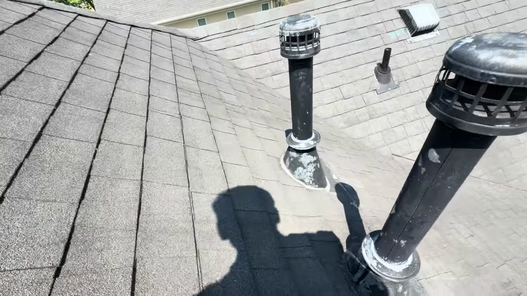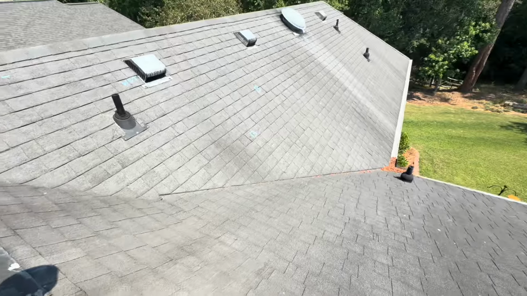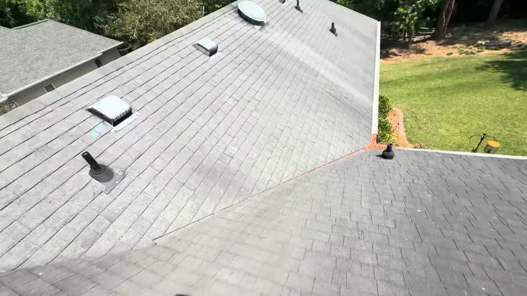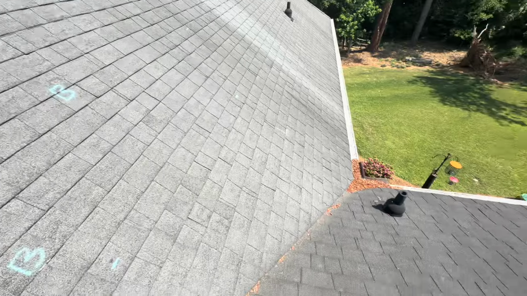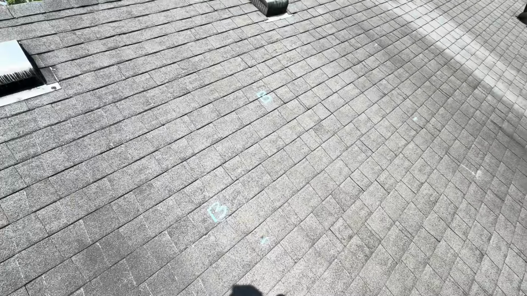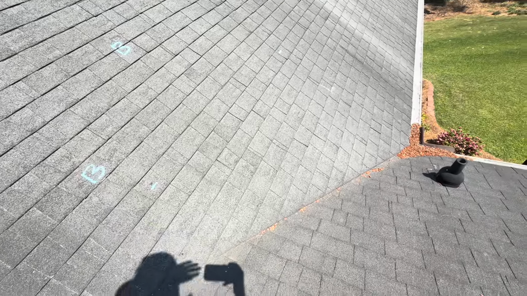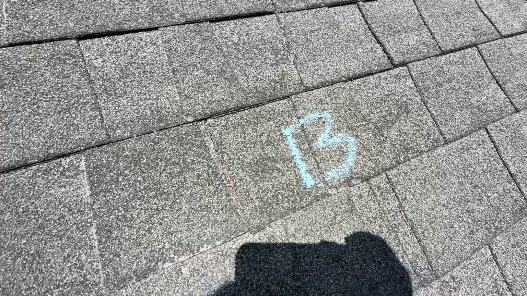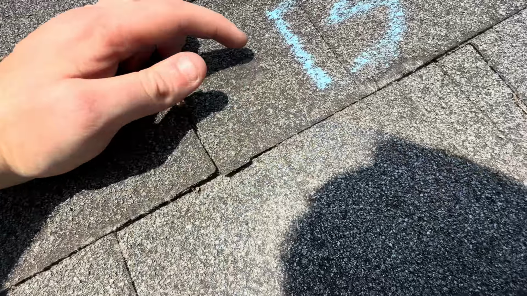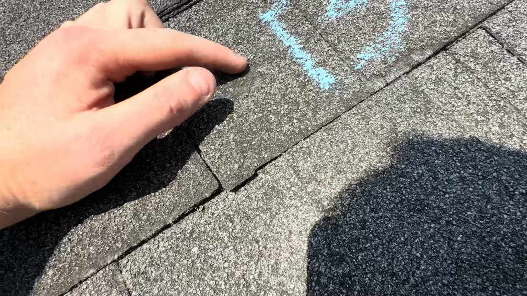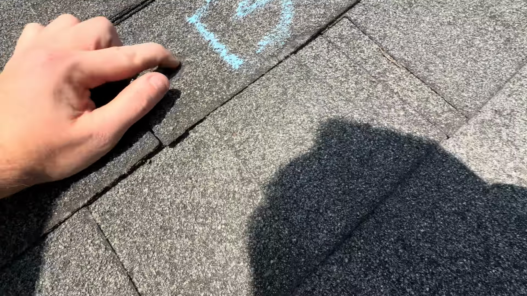Now to go over here, I wanted to show, because on these slopes, the right, left, and front slopes have the best examples of wear and tear, but they do in fact have hail damage as well. This right here is a blister. You can see the fibers in the matting. When I zoom in, if I touch it, it is hard, excuse me. It's not very soft to the touch.